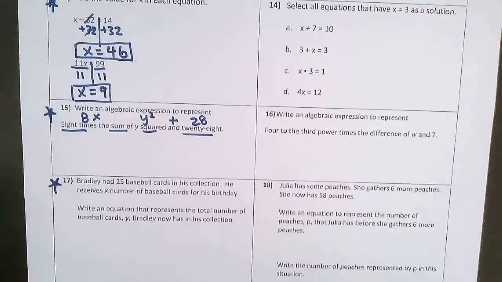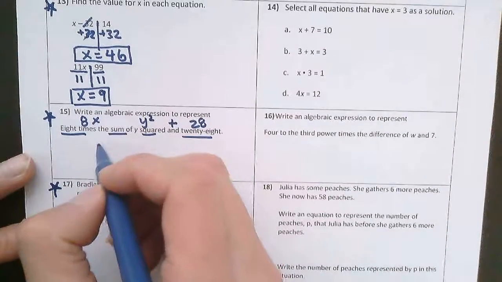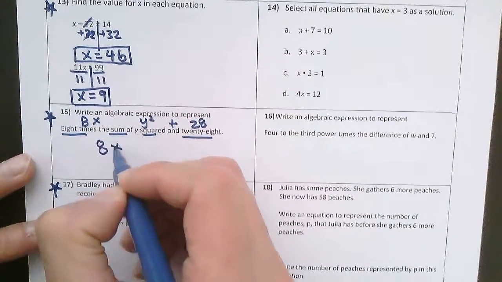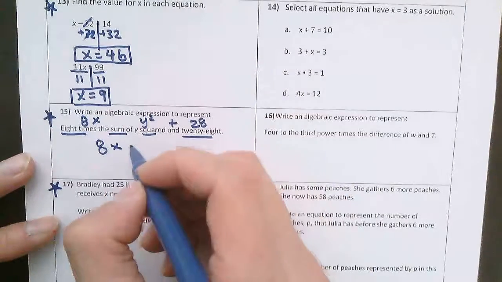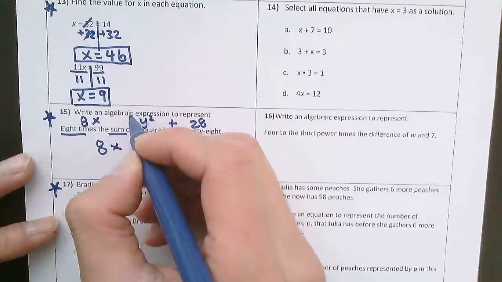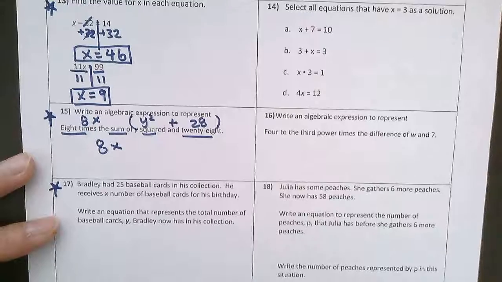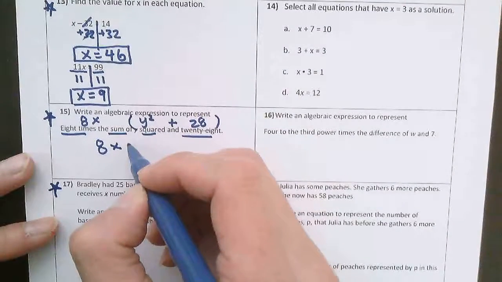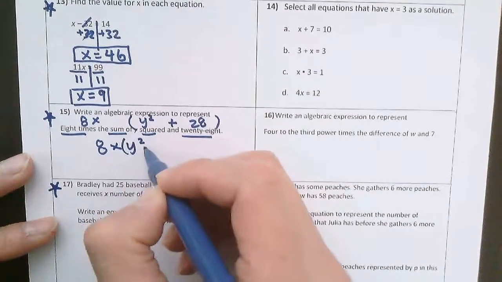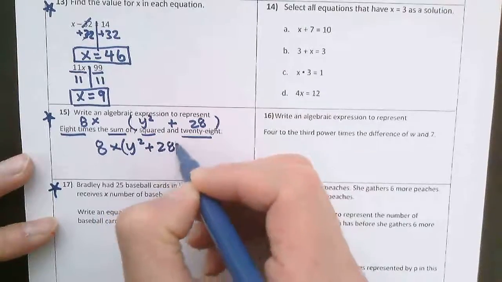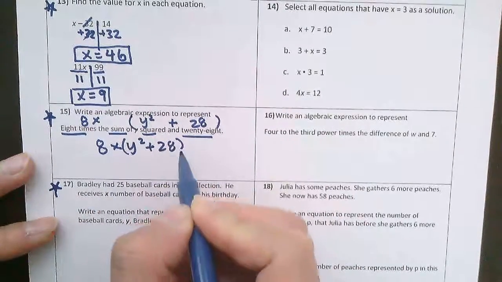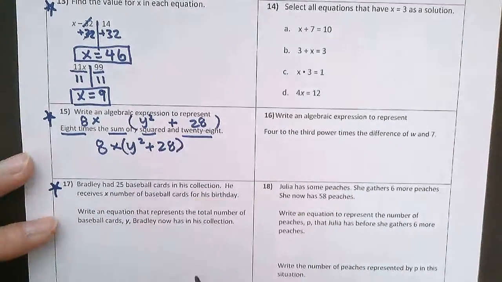Okay, so now I can just put this all together. So now I have 8 times the sum of, so since it's the sum, it's all of this. The sum of y squared plus 28. 8 times the sum of y squared plus 28.